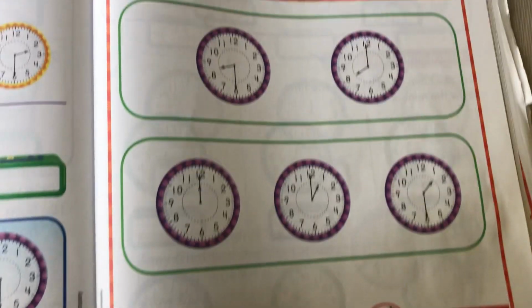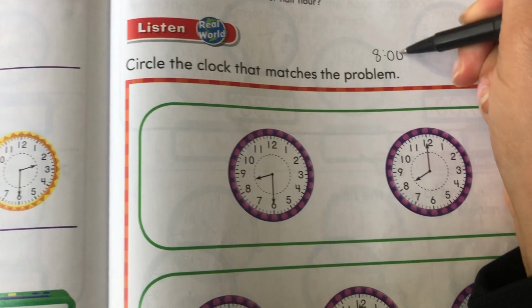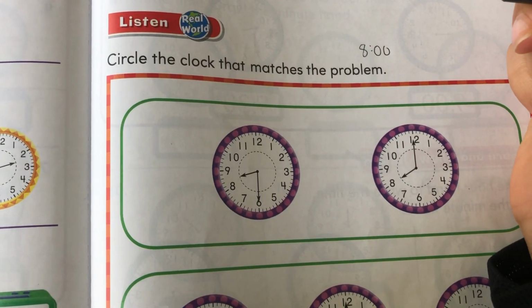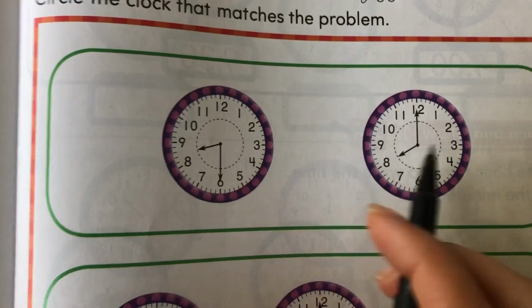Okay, Barbara goes to school. Nope, sorry, she goes to the store at 8 o'clock. Okay. Circle the clock that shows 8 o'clock. Okay, which one is it?